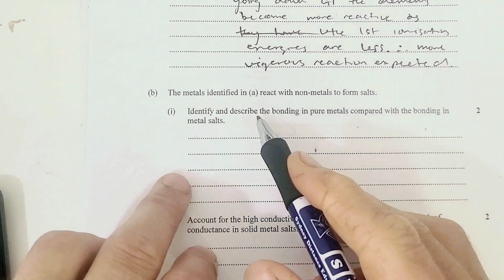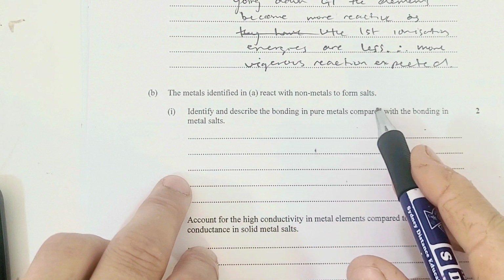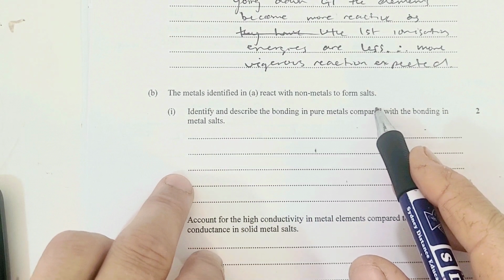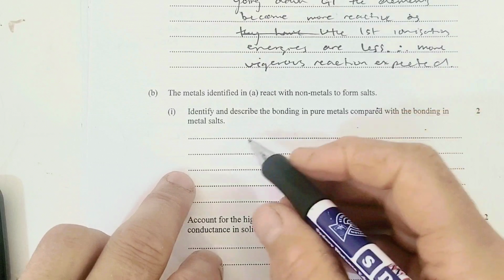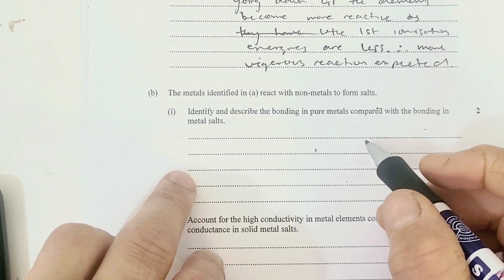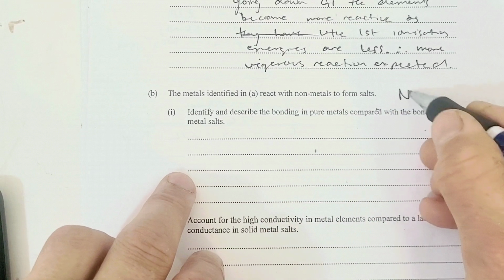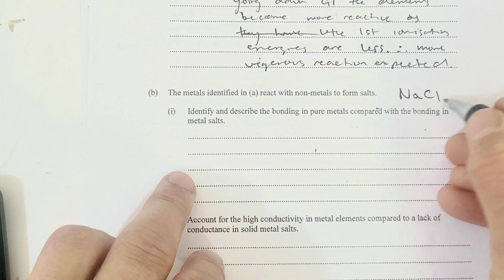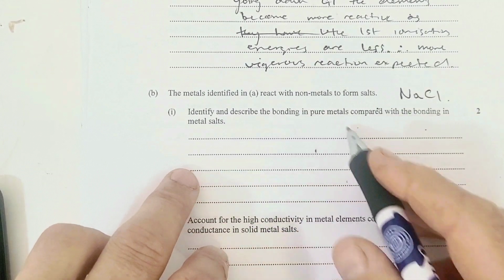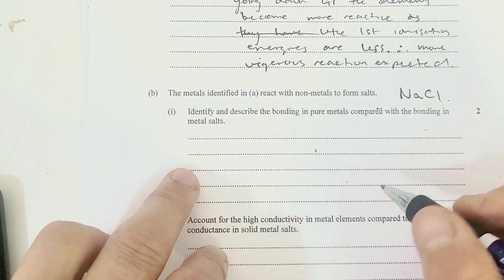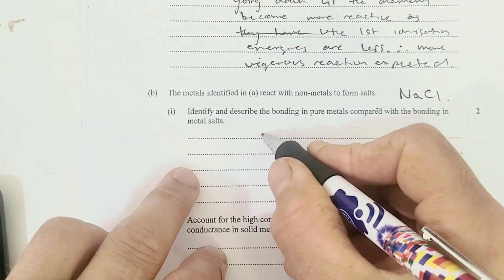The metals identified react with non-metals to form salts, something like sodium chloride. Identify and describe the bonding in pure metals. Compare the bonding in metal salts.